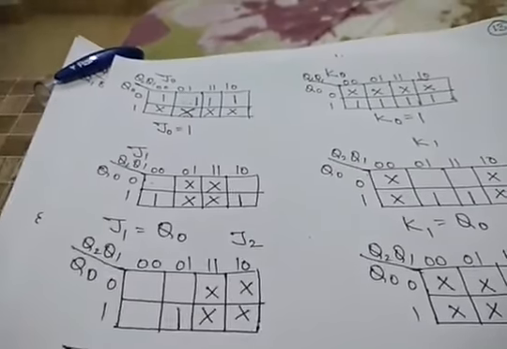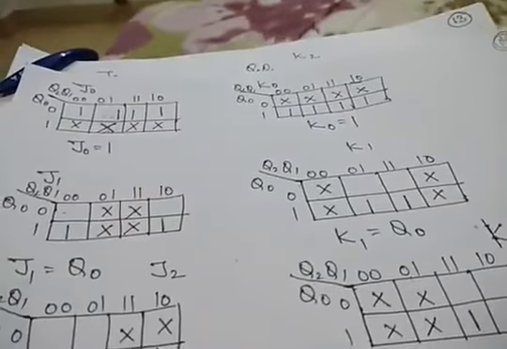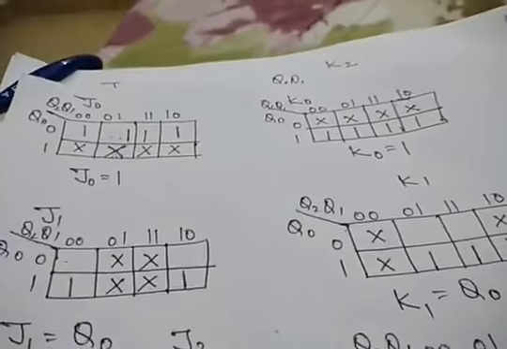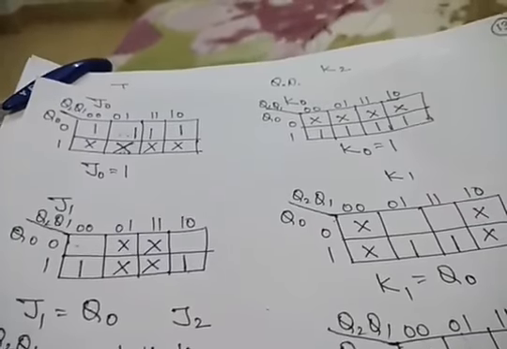J0, K0, J1, K1, then it will be for J2, K2. As you can see, for the case of J0, it will be Q2, Q1 and Q0. I have filled in the values, and because all the values are either 1 or don't care, it will make a group of 8. So all the values are considered to be 1, and the value of J0 will be 1. Similar is the case for K0. K0 will also be 1.